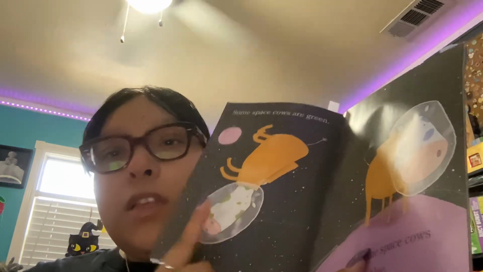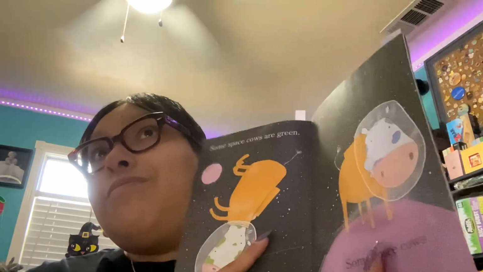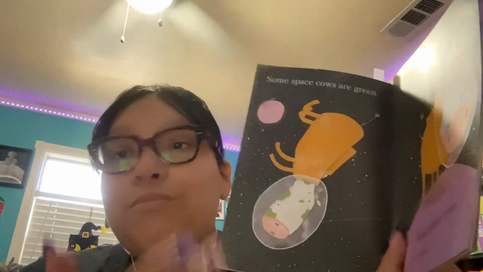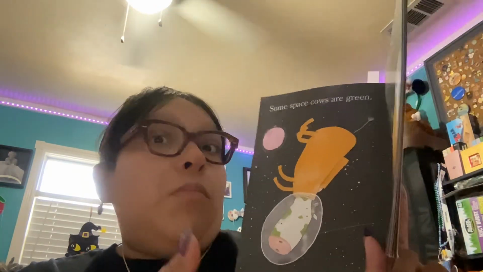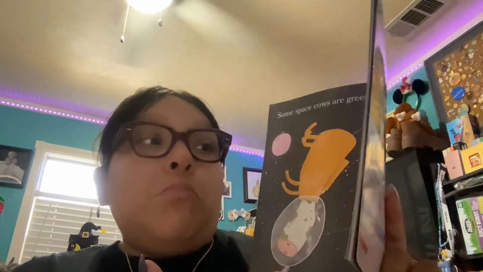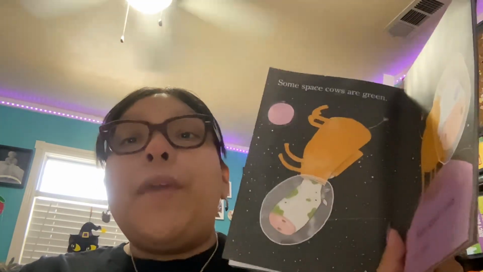So here you can ask students, why do you think some space cows are green, some are blue? And see what kind of imagination they come up with. For instance, maybe they're blue because of what they eat, or maybe they might come up with some ideas.